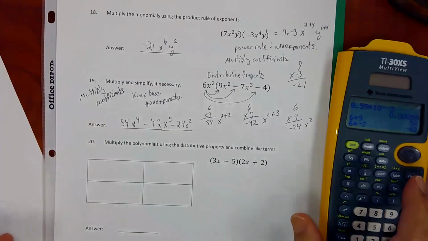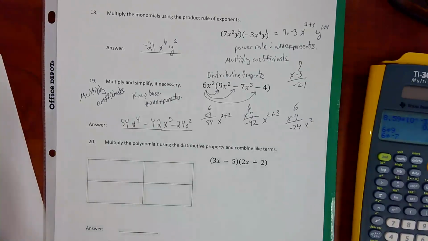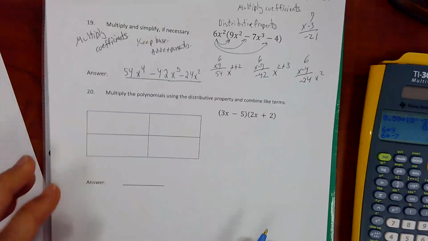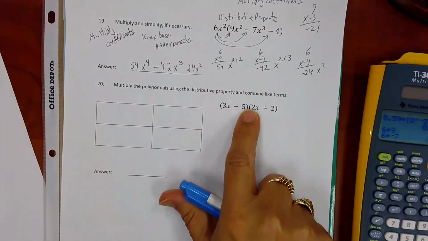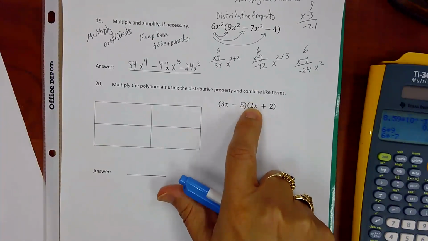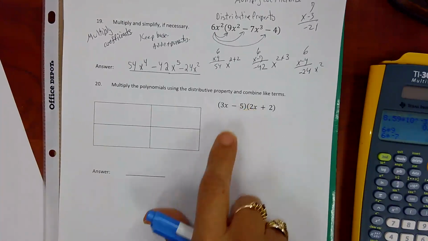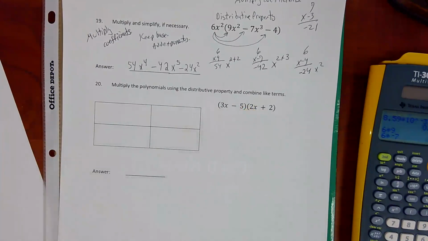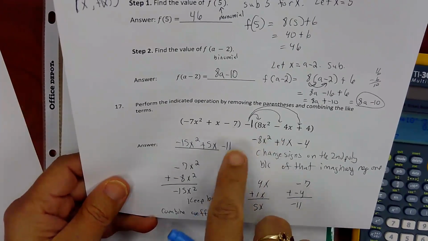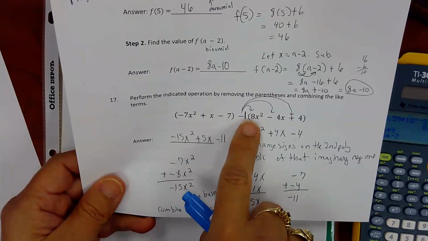Okay, now on 20, this is a multiplication problem. See the parentheses and no symbol. So you want to be careful with something like 20, and pay attention to 20 and then something like 17, which are different. This is like adding and subtracting.